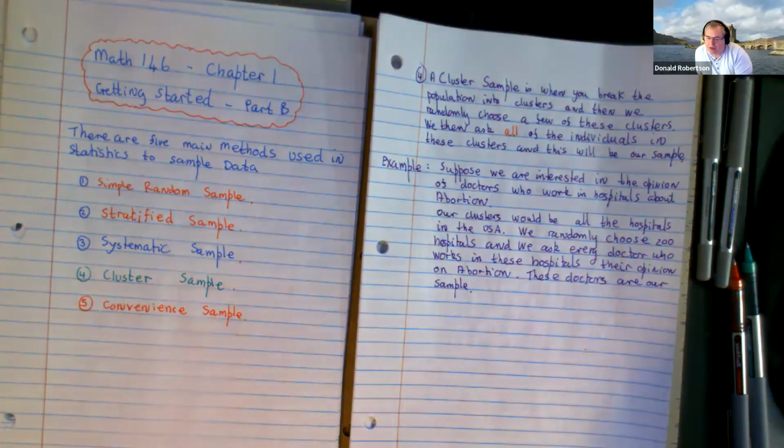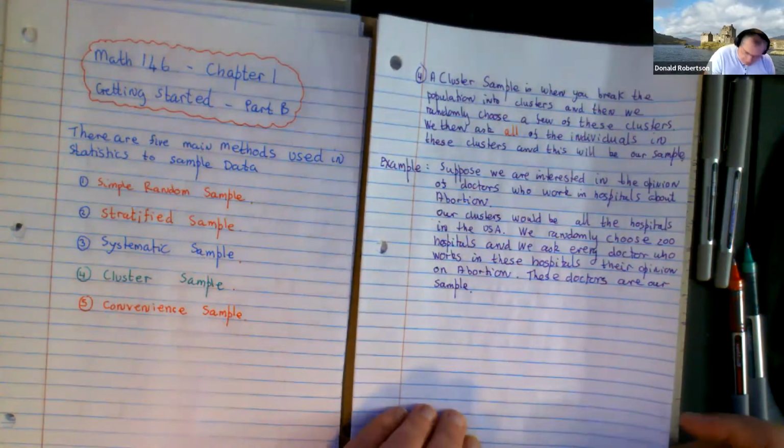For instance, couldn't the clusters be the 50 states in America? And then you randomly pick 3 of those states, right? And then you find out how much money they're worth, right? And that gives the government a little snapshot of how the country is doing. Right? Cluster sample.